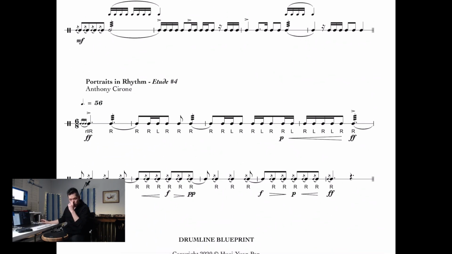The next one is Portraits in Rhythm, etude number 4. So you know that there's like 30 something, or is it 40? I should know the answer to this. Is it 39? I forget how many etudes there are in Portraits, but this is number 4. It's written by Anthony Cerrone.